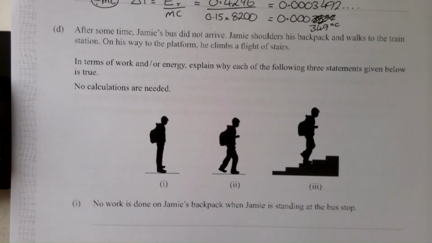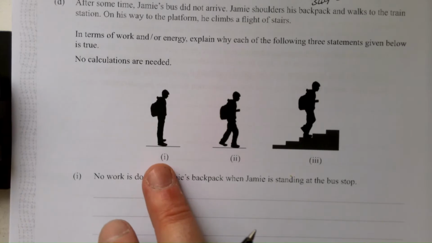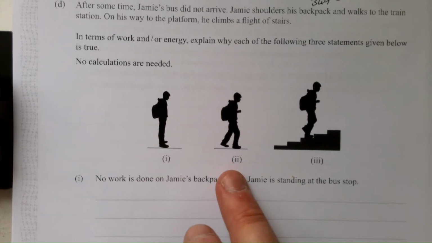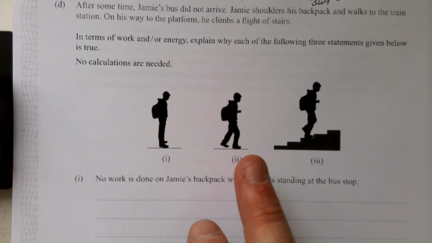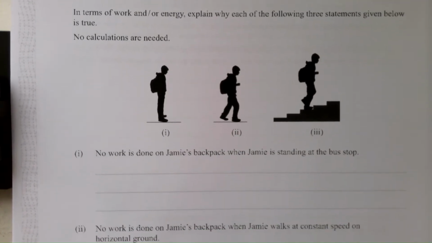After some time, Jamie's bus did not arrive. Jamie shoulders his backpack and walks to the train station. On his way to the platform, he climbs a flight of stairs. In terms of work and/or energy, explain why each of the following three statements given below is true. No calculations are needed. So we've got three different images. Looks like he's stationary in 1. Looks like he's walking horizontally in part 2. And then it looks like he's walking up a flight of stairs in part 3.